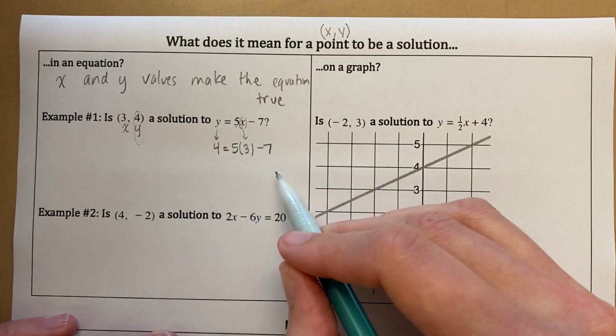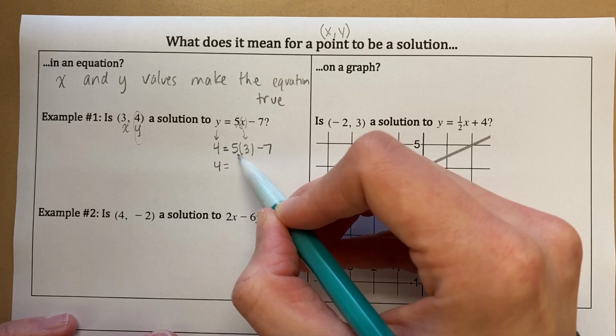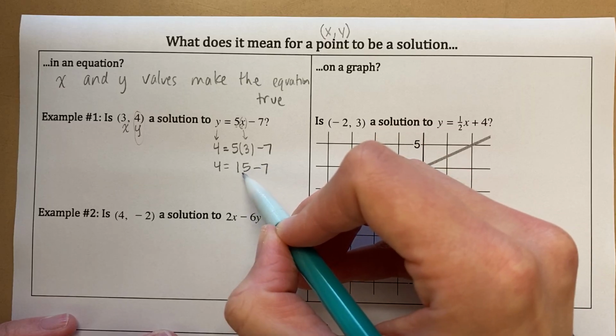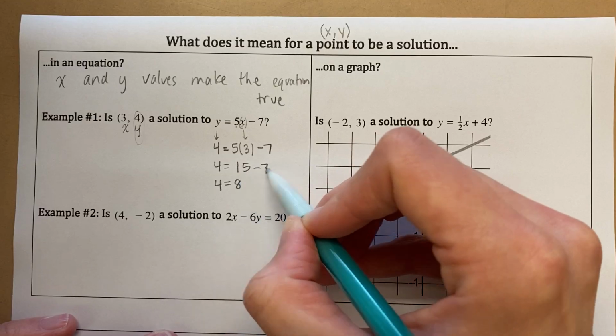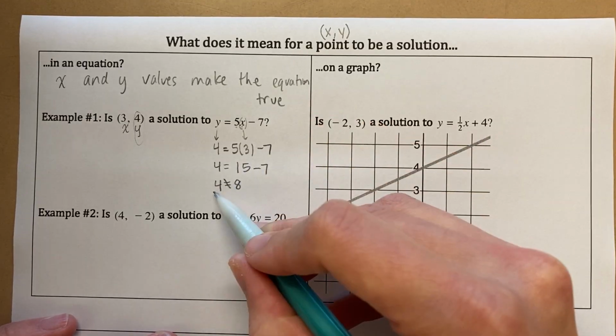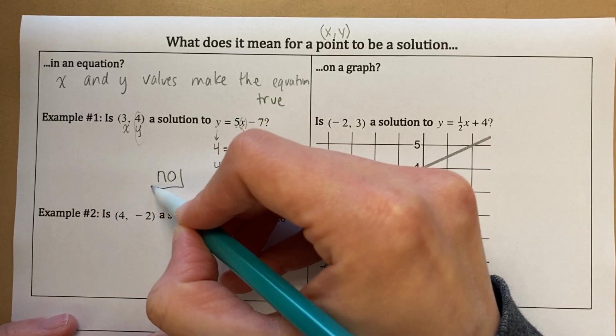Now let's see, is this equation true? So I'm going to just bring down 4. The only math I'm doing here is 5 times 3, which is 15. And then I'm going to do 15 minus 7, and I get 4 equals 15 minus 7 is 8. So is that true? No, this is not true. 4 does not equal 8, and so (3, 4) is not a solution to this equation, and I would write no.